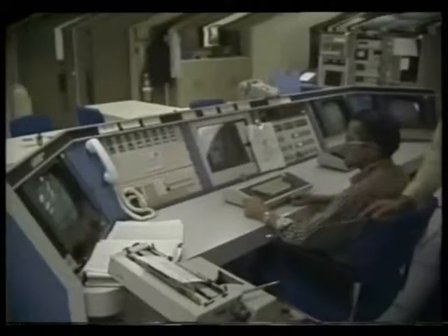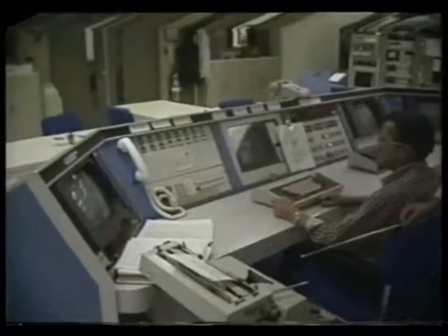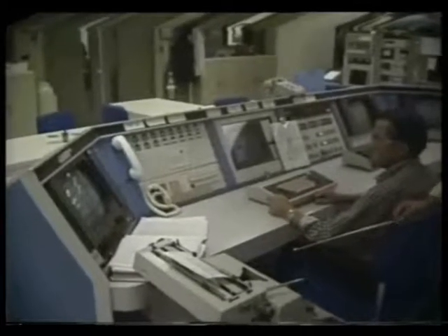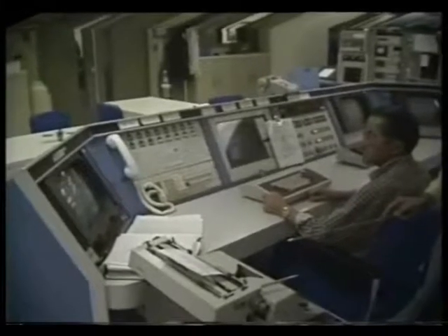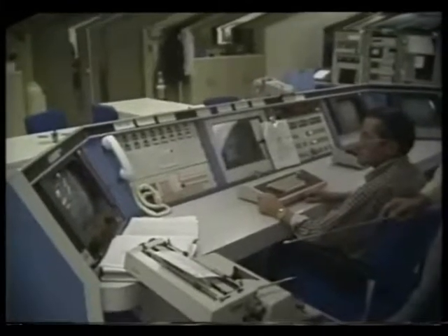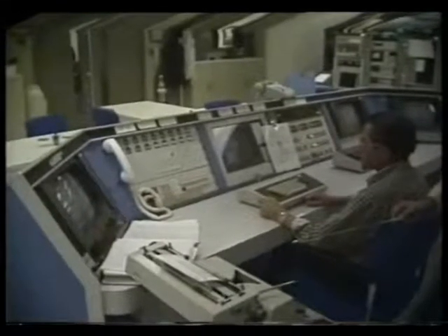The controller here operates from a daily operating plan that outlines everything that he is to do during the day, which station is to do it, what time he's to do it at, which spacecraft is to go to. They maintain a log at all times when everything is transmitted to the spacecraft. So it's a very tightly controlled operation. We feel we've got a very safe and reliable method of controlling the spacecraft.